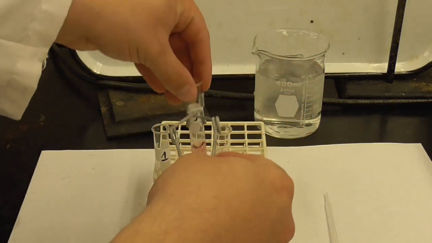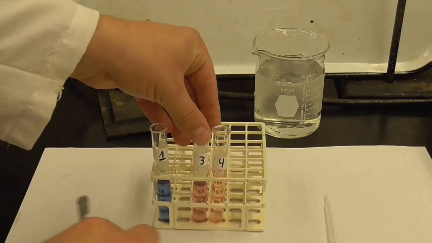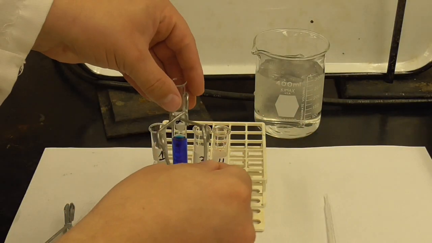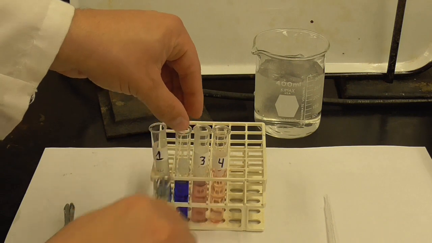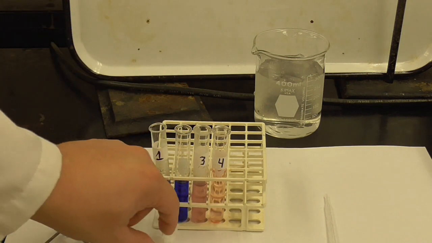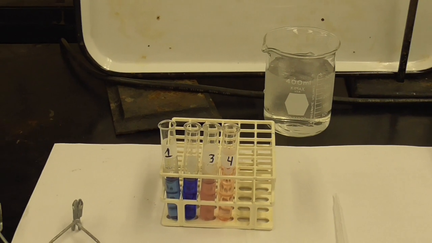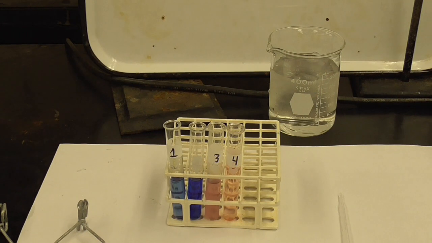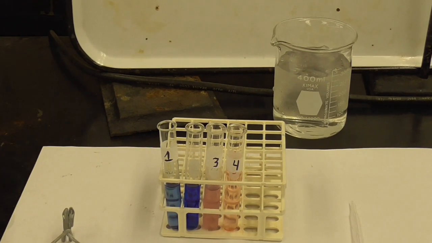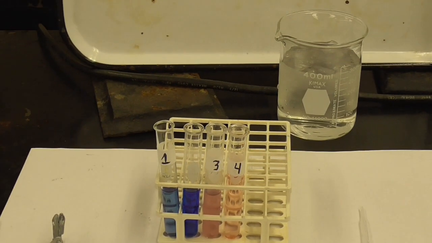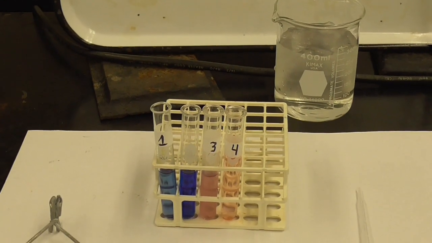Maybe I'll leave that. And bring over the one from the warm water bath, which the label comes off, steamed off. All right, so you can see the different colors there. Let me zoom in a little bit. There you go.